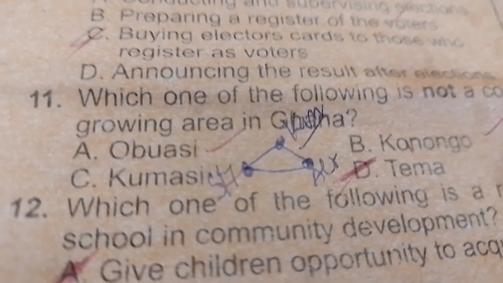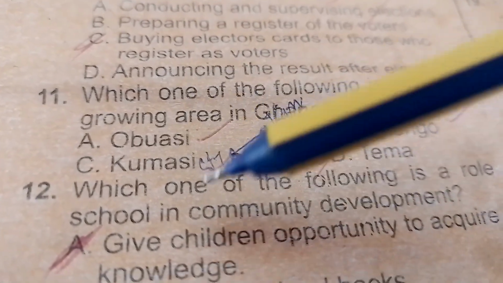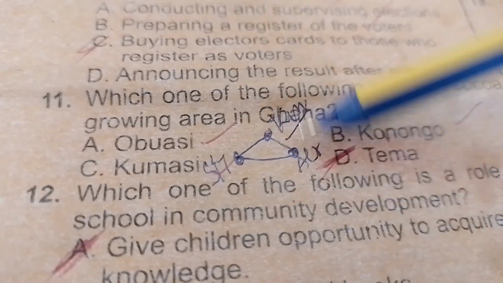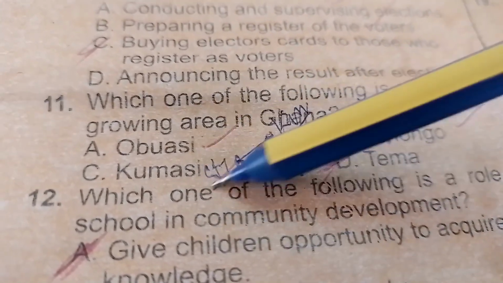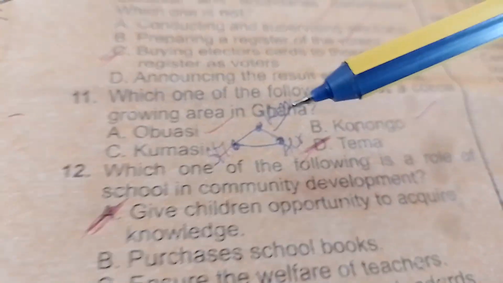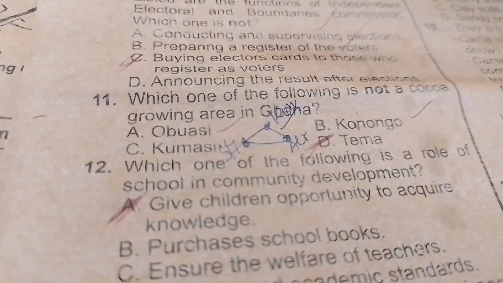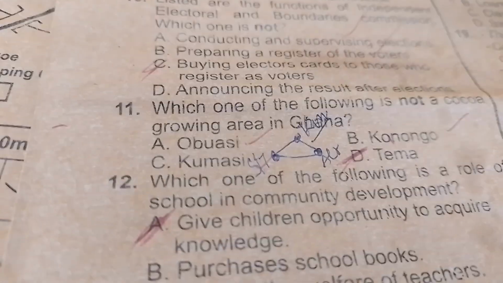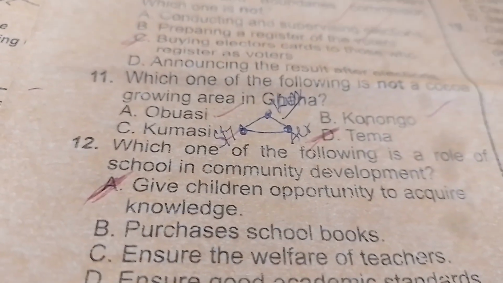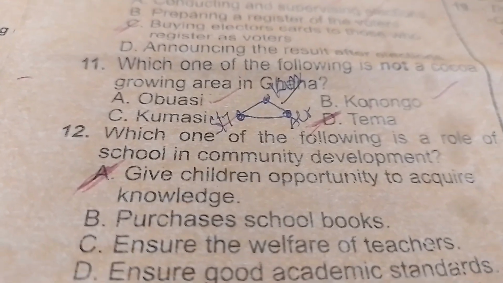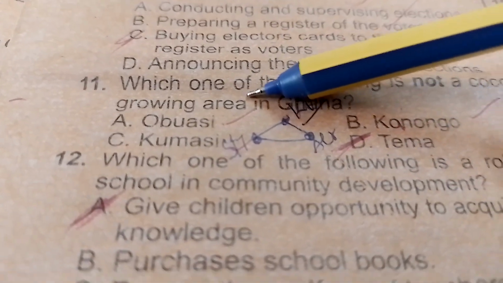So this is the most common triangle that we test. The Sekondi, Takoradi, Accra, Kumasi. But now today we have some other areas. Remember, under Sekondi, Takoradi, Accra, Kumasi, these are big areas where we have the mass production of cocoa. But now we have Obuasi. Obuasi also has cocoa growing.